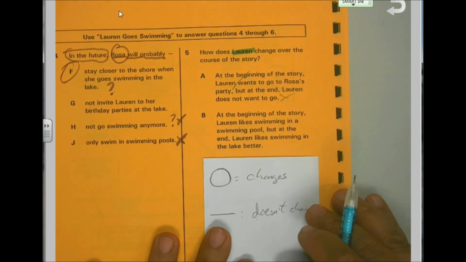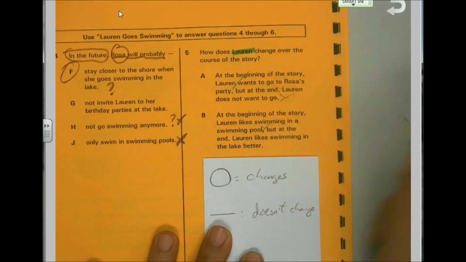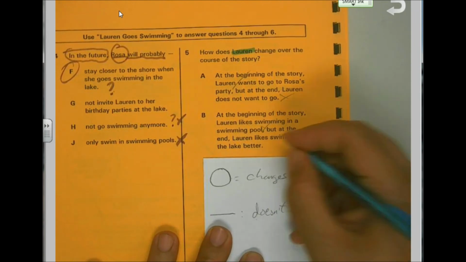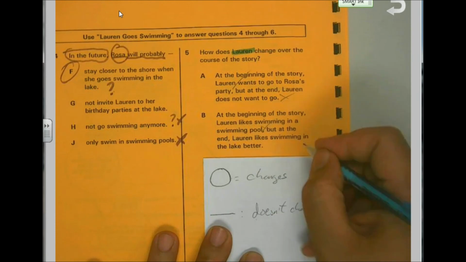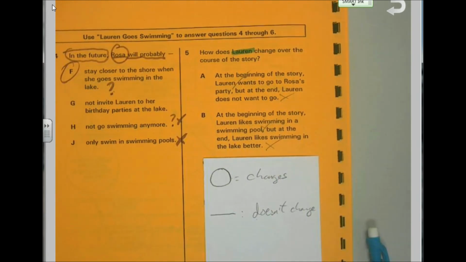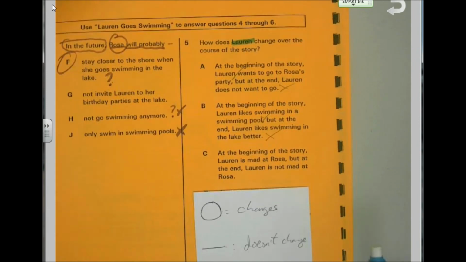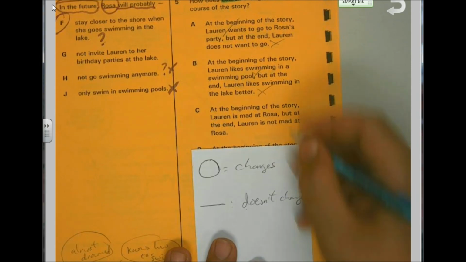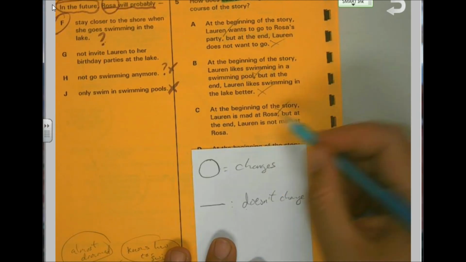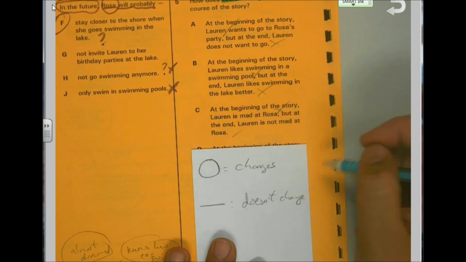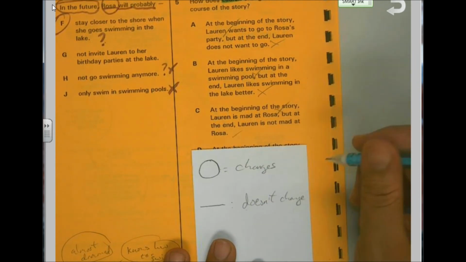B. At the beginning of the story, Lauren likes swimming in the swimming pool. That's not true. She doesn't want to swim at all. By the end, Lauren likes swimming in the lake better. That's not, I mean, that is kind of true, but not really, because it's kind of saying that, oh, I want to swim here. Okay. C. At the beginning of the story, Lauren is mad at Rosa. That's not true. So, I'm going to put it next there. But at the end of the story, Lauren is not mad at Rosa. That's true, but she was never mad in the beginning. So, that kind of doesn't make sense at all.